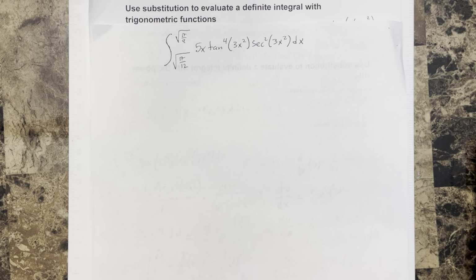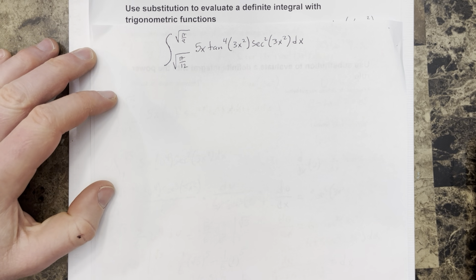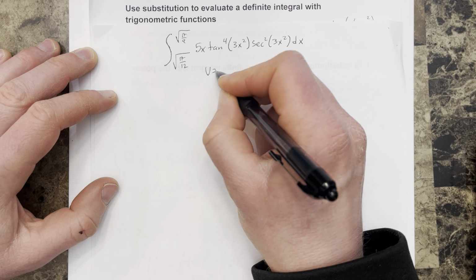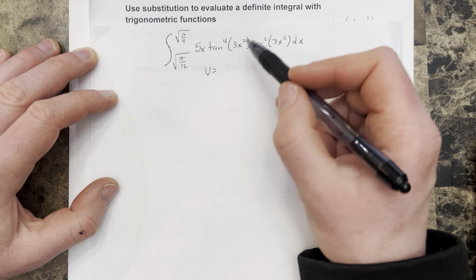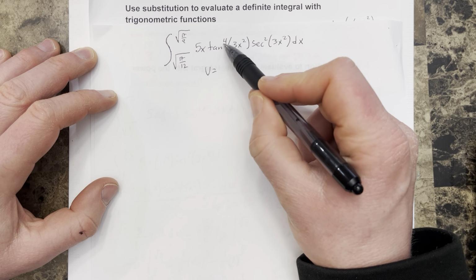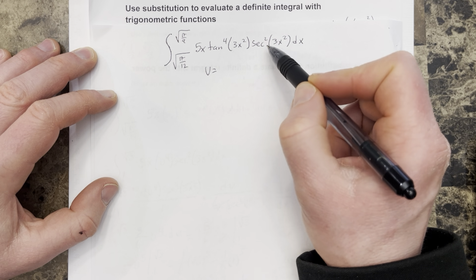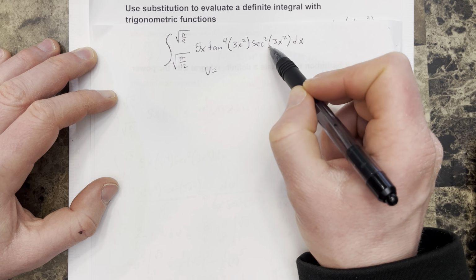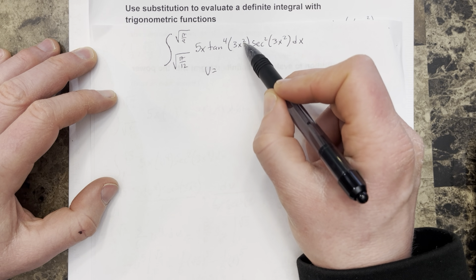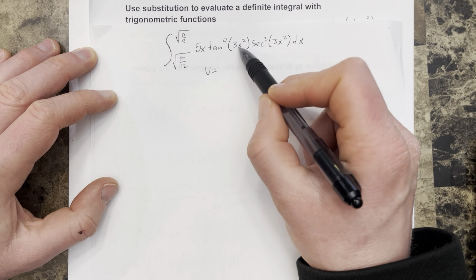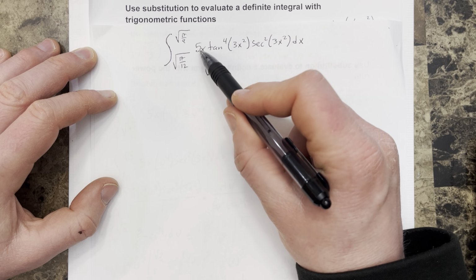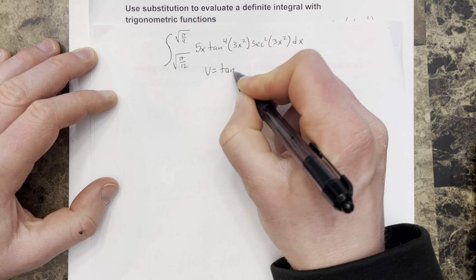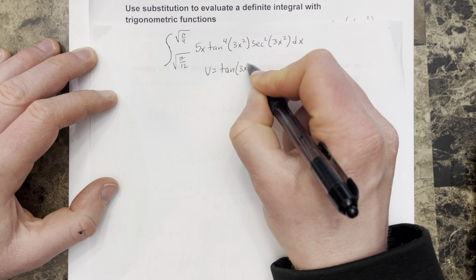So what I want to do is figure out what my u value is going to be. I'm going to say that my u value is going to equal tan of 3x squared. The reason I choose that is because this is a higher power than the secant squared. I also know the derivative of tangent would be secant squared, so that should cancel. And 3x squared is a higher power than 5x. When I do the chain rule there, I should end up canceling that 5x. So u is equal to tan of 3x squared.